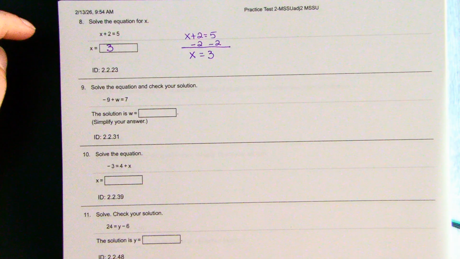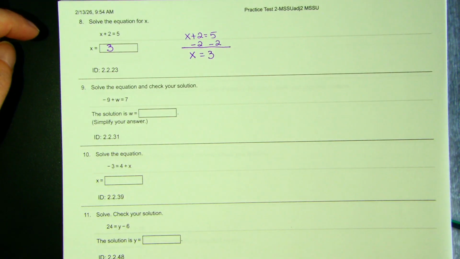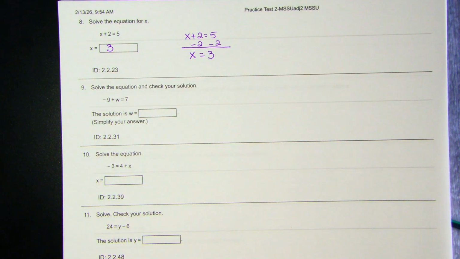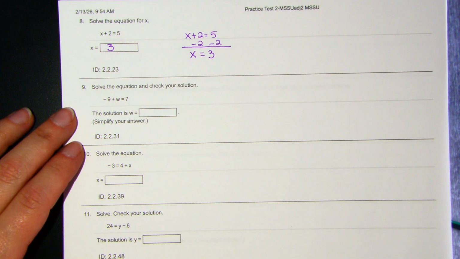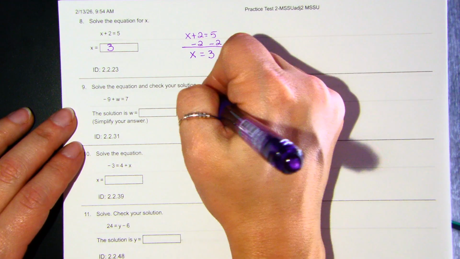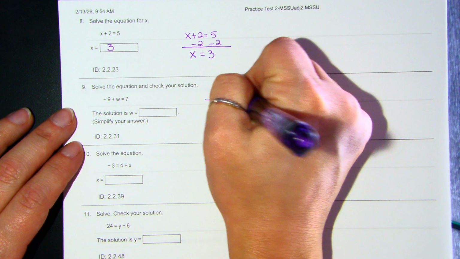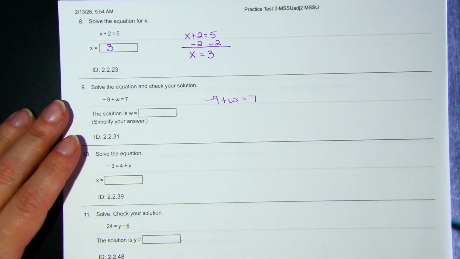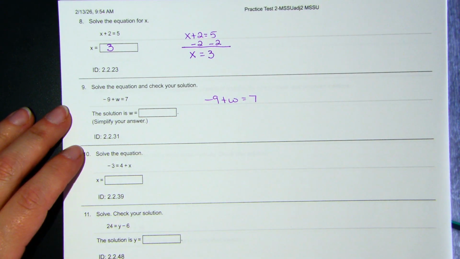There, that makes it a little bit better. All right, so let's look at the next one. We have negative 9 plus w equals 7. This problem's really no different than the last one, except we're using w's instead of x's now.